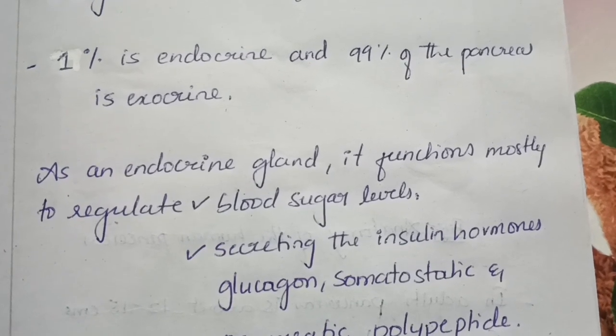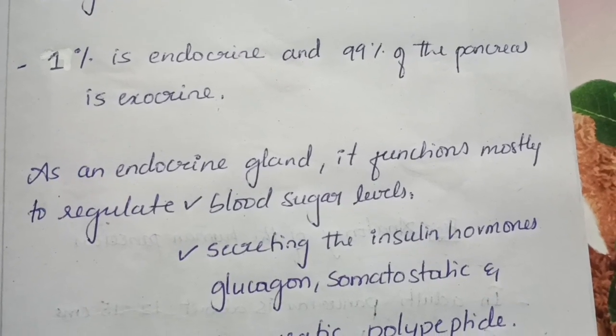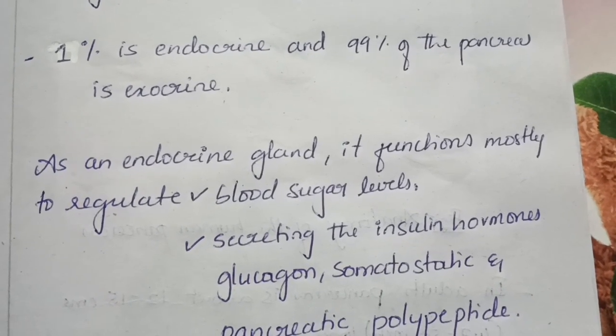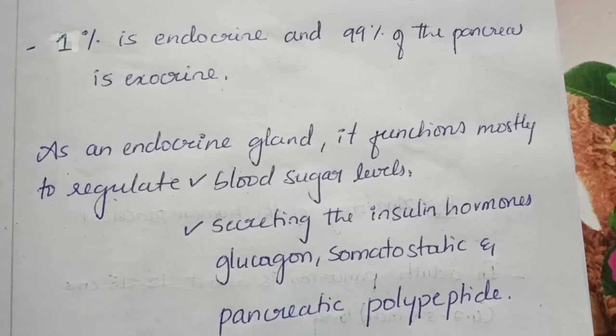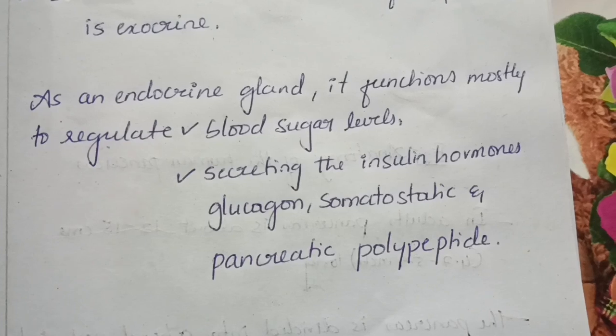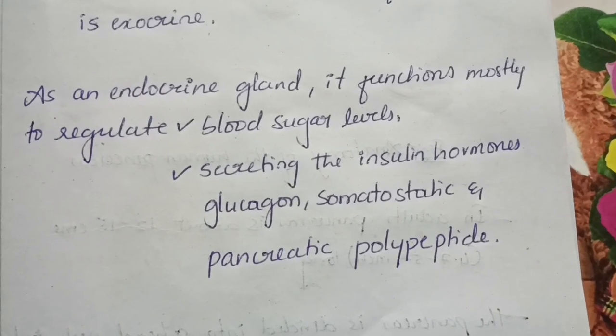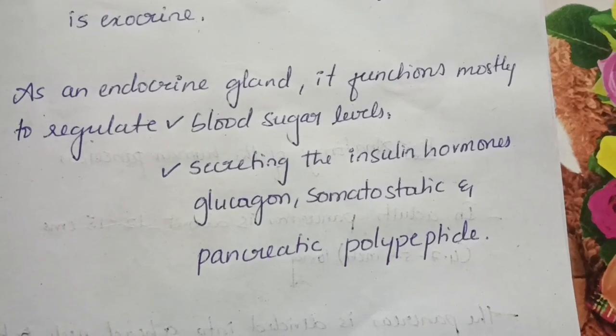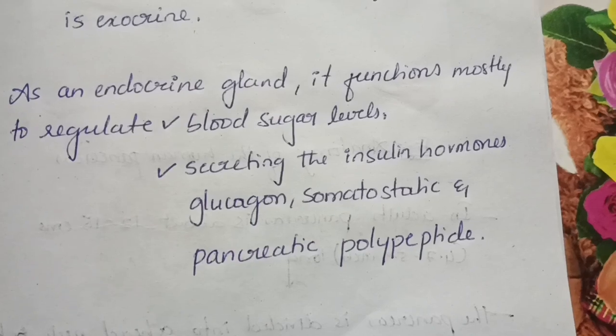1% of the pancreas is endocrine and 99% is exocrine. As an endocrine gland, its function is mostly to regulate blood sugar levels, secreting the hormones insulin, glucagon, somatostatin, and pancreatic polypeptide.